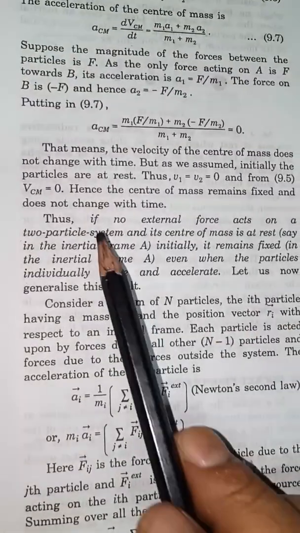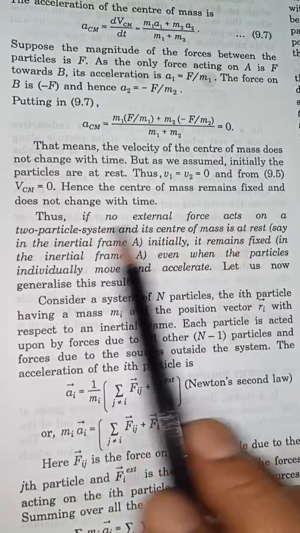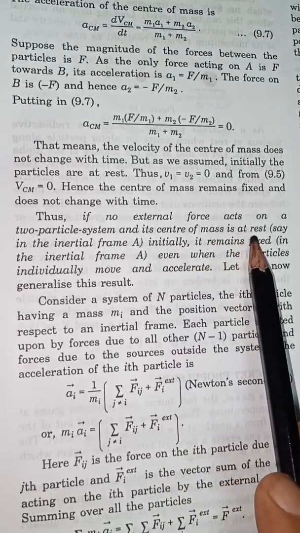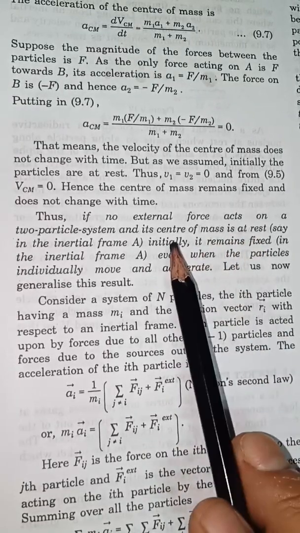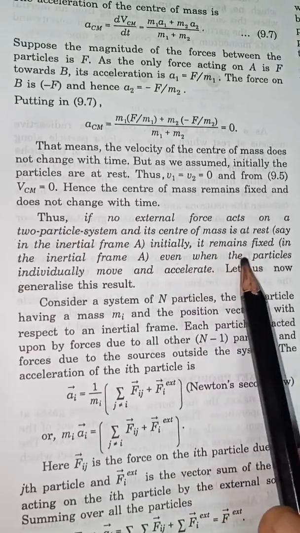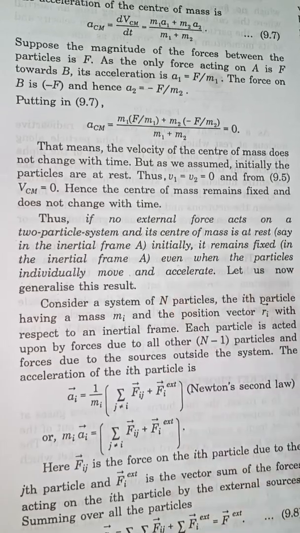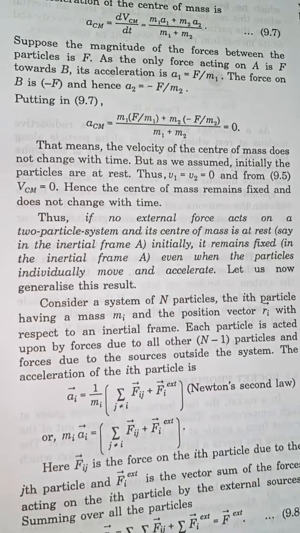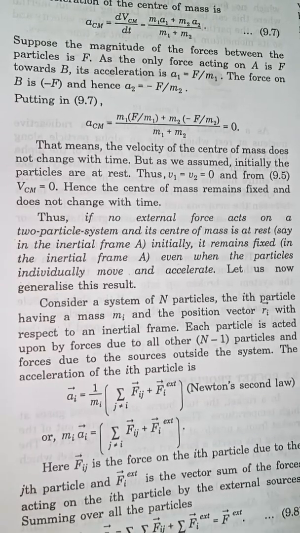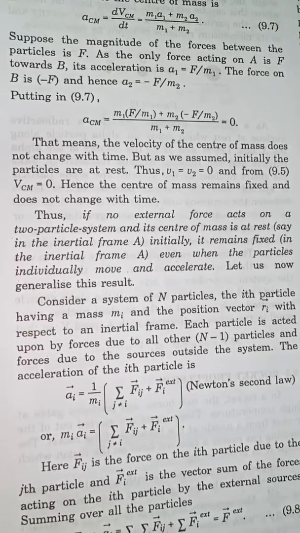Understood? So this is a very important conclusion I am getting here. If no external force acts on a two particle system and its center of mass is at rest initially, it remains fixed even when the particles individually move and accelerate. If the particles are individually moving and accelerating but no external force is applied, even then the system of particles will remain at rest. This is a very important inference from the motion of these particles.